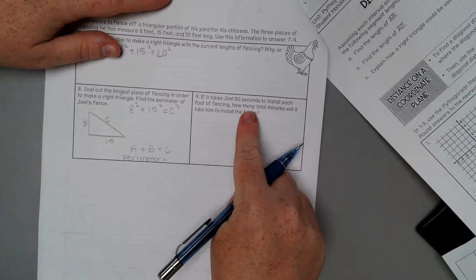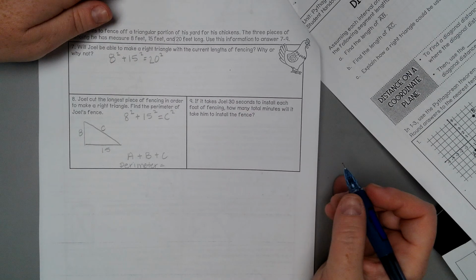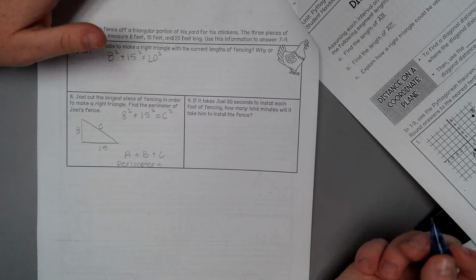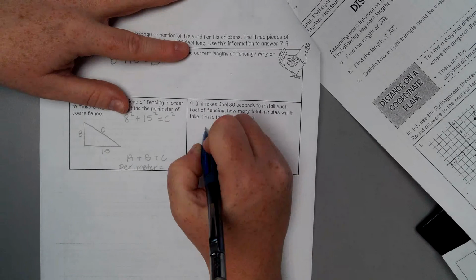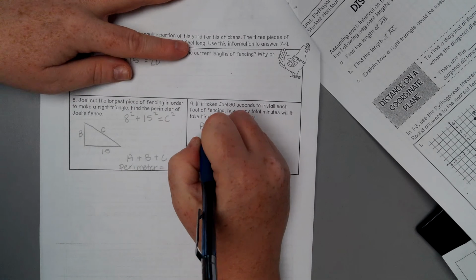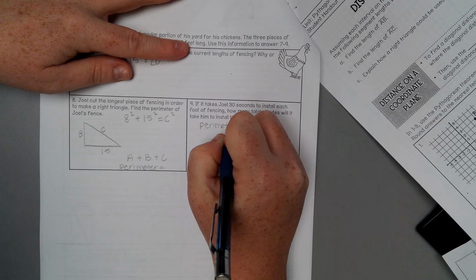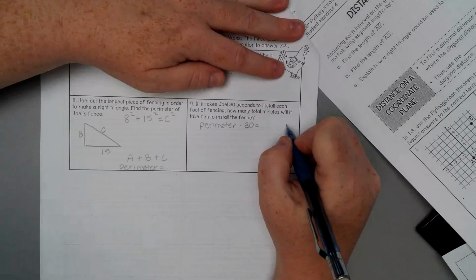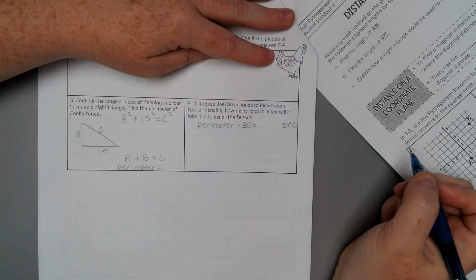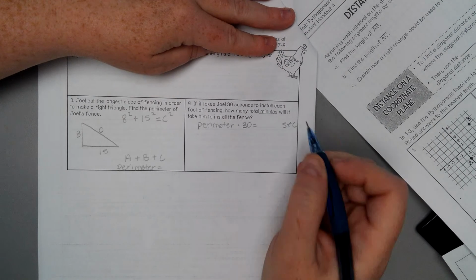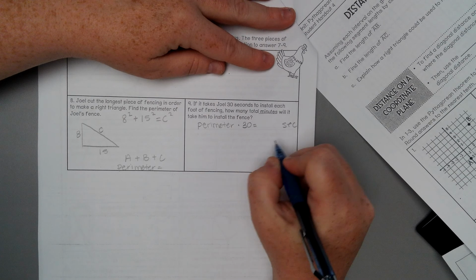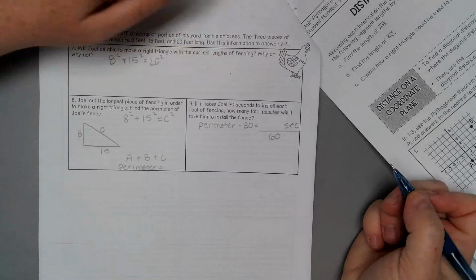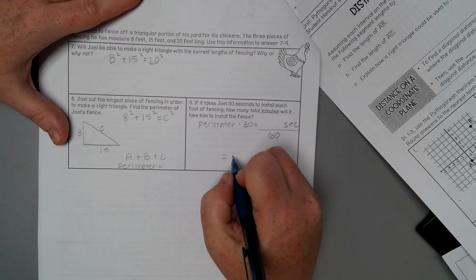If it takes Joel 30 seconds to install each foot of fencing, how many total minutes of time will it take? So the perimeter times 30 equals how many seconds? But it says how many total minutes. So you're going to have whatever your answer is divided by 60, because there are 60 seconds in every minute. And that will give you how many minutes?